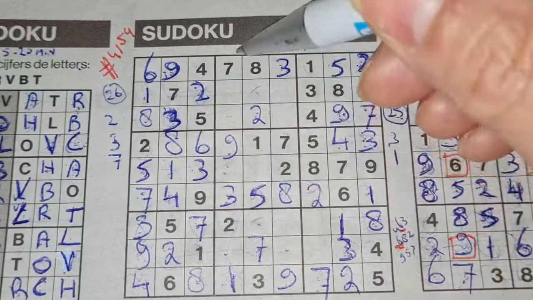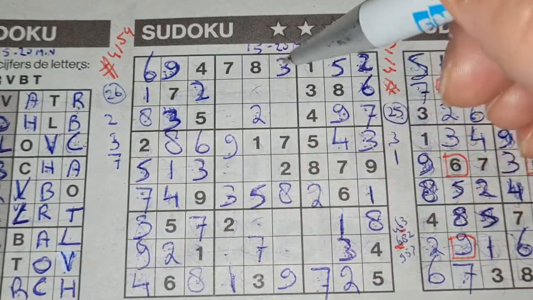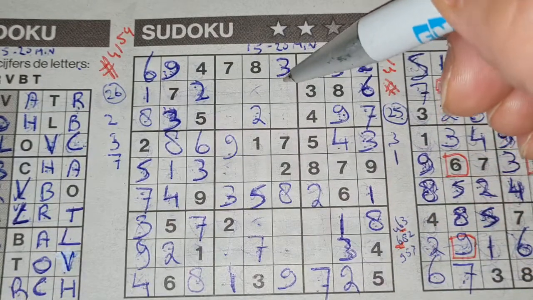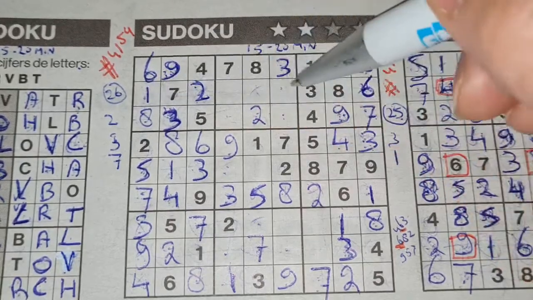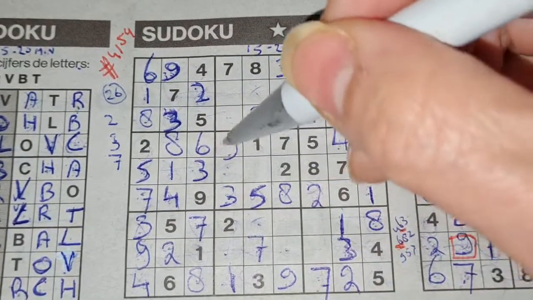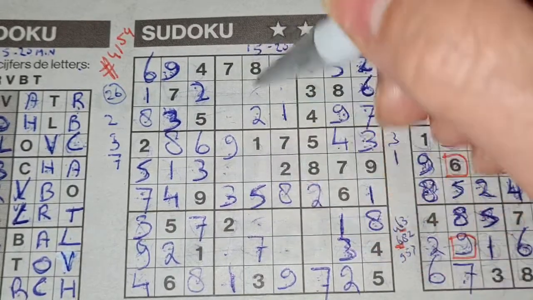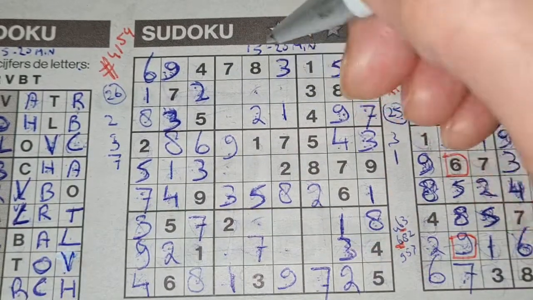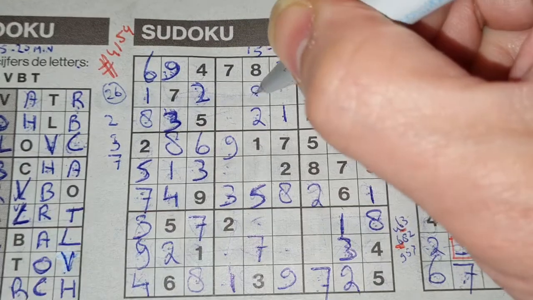Okay, 1 in this column, 1 in the middle column, so the column next. Only two places left for the 1, it should be here or there. We see there 1, no 1 there, 1 should be there. 9 in this column, 9 in that column. So the column between the middle column, the only place left for the 9 should be there.